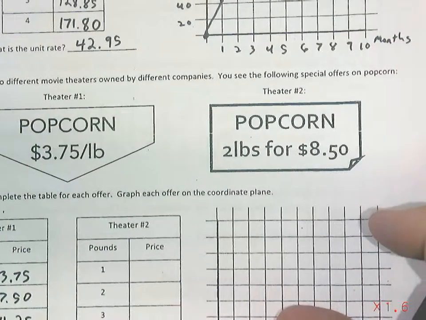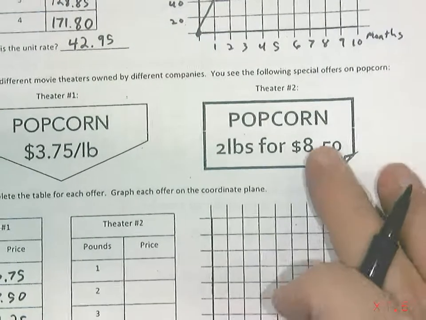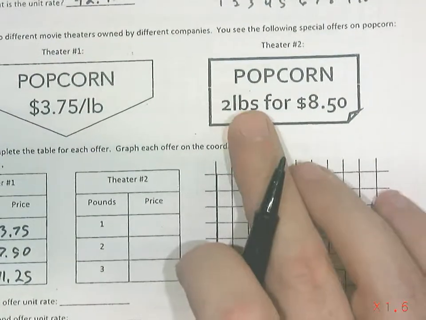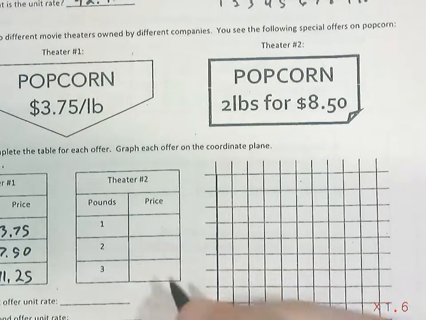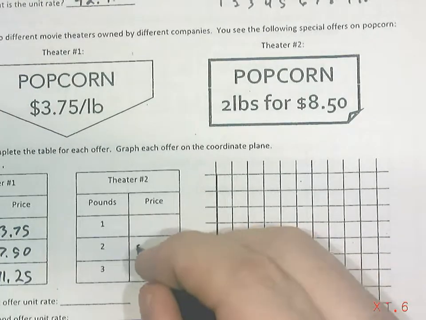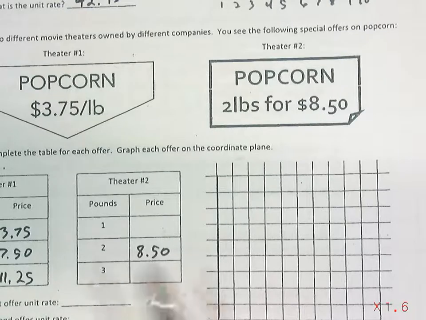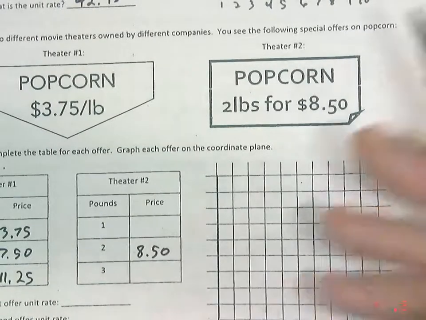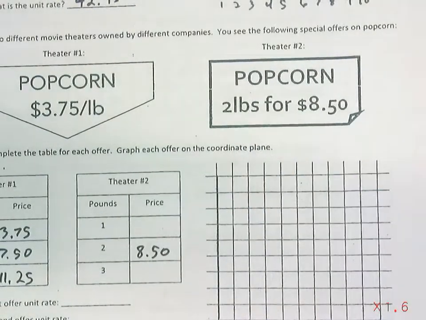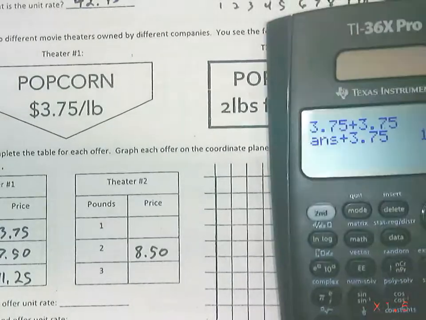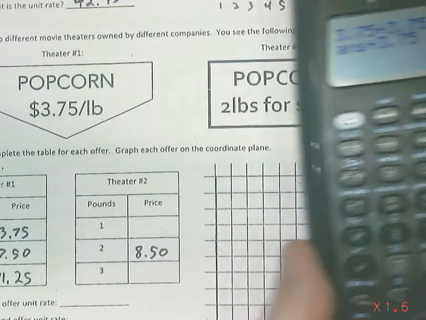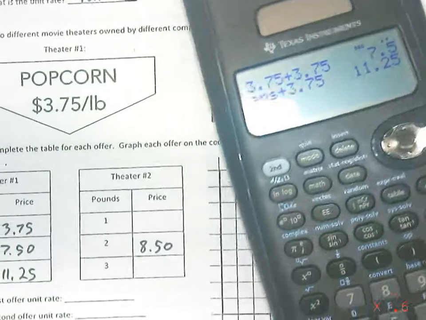Now, theater 2 is a little bit more tricky with how they're advertising it. They're selling it by 2 pounds, right? So I know at 2 pounds it is $8.50. Now, to figure out what that would be at 1 pound, that's exactly half of 2 pounds, right? So I could divide it by 2. It's the same as halving it, right? Or times it by 1/2.